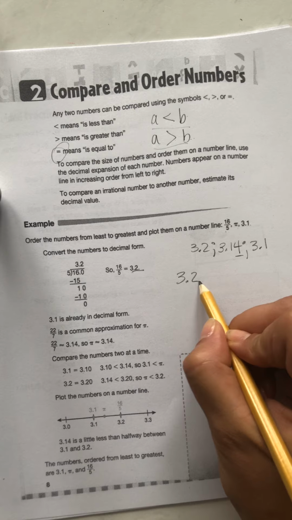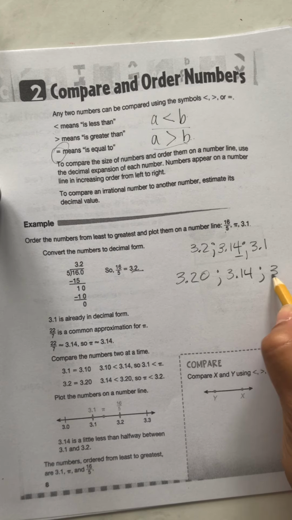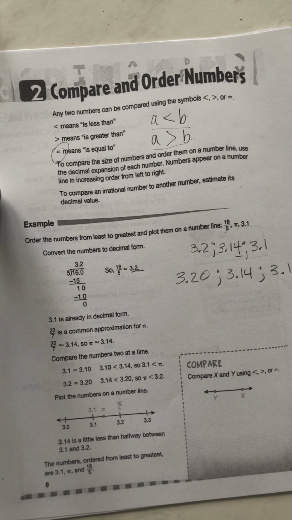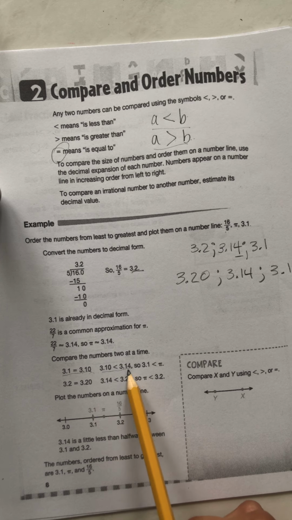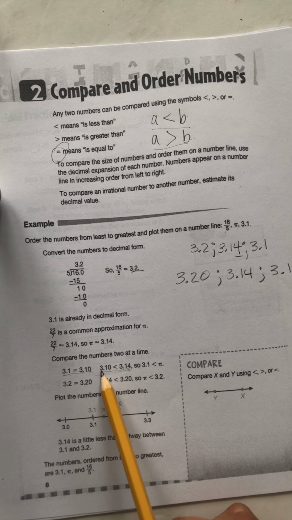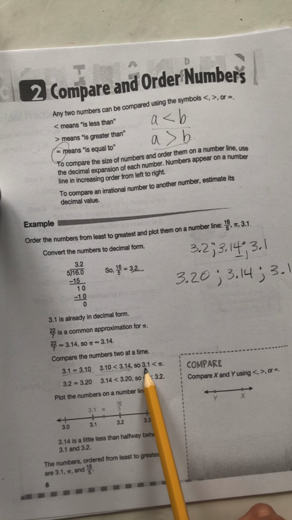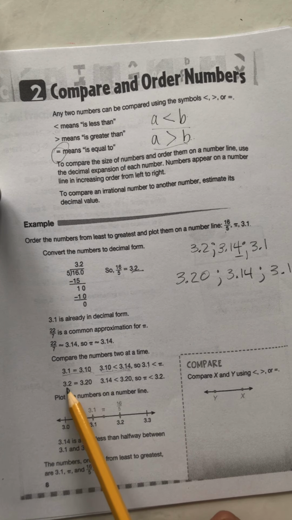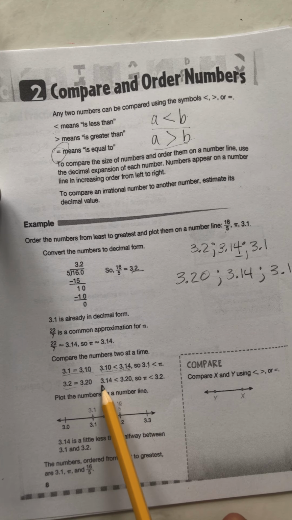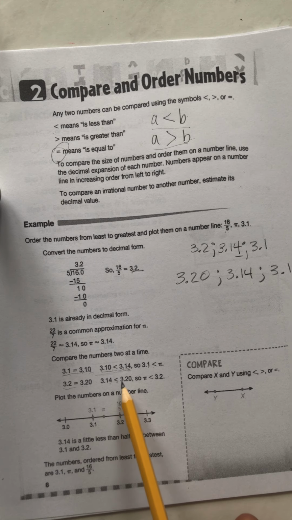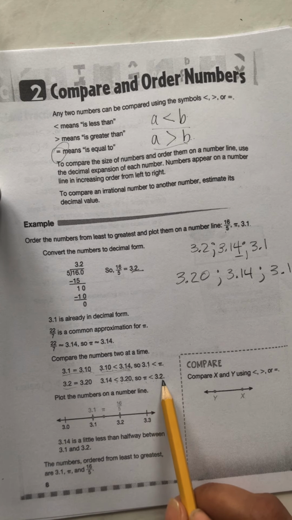So we have 3.20 compared to pi compared to 3.10. Then compare these two. 3.10 is less than 3.14, so 3.1 is less than pi. 3.2 is equal to 3.20, so 3.14 is less than 3.20, so pi is less than 3.2.